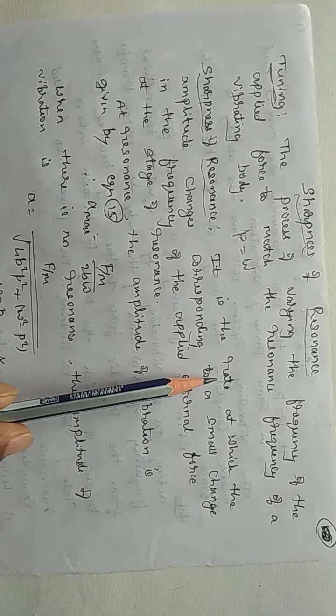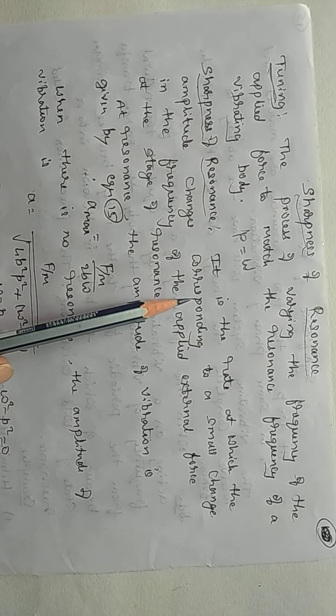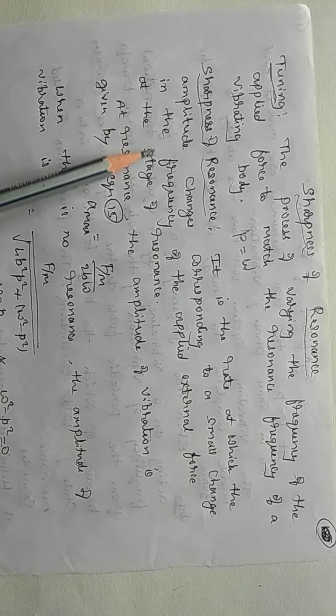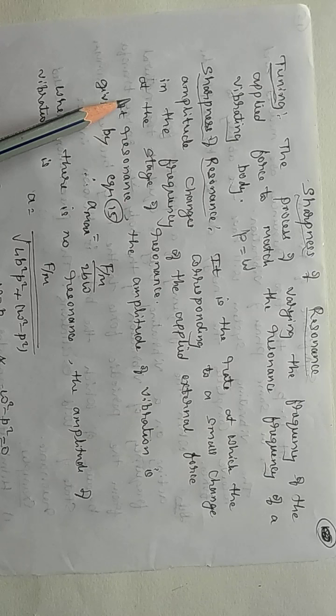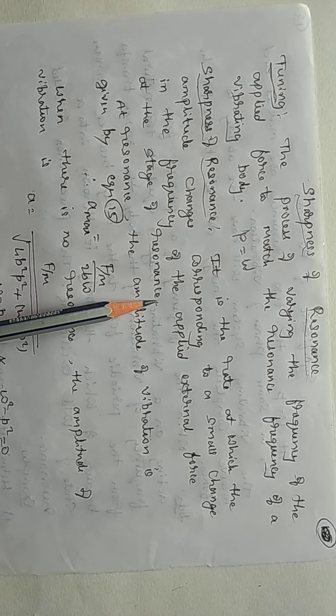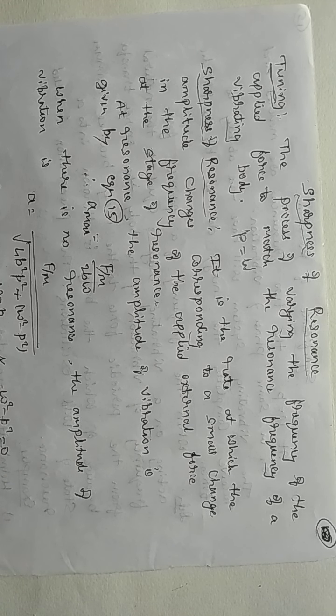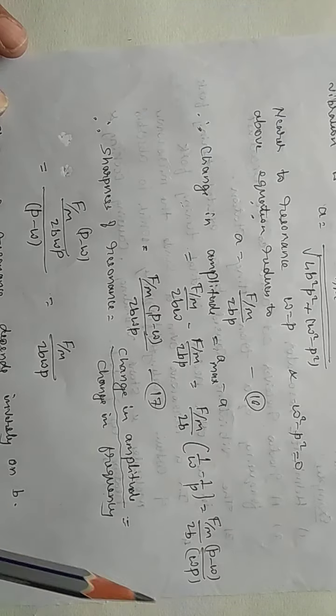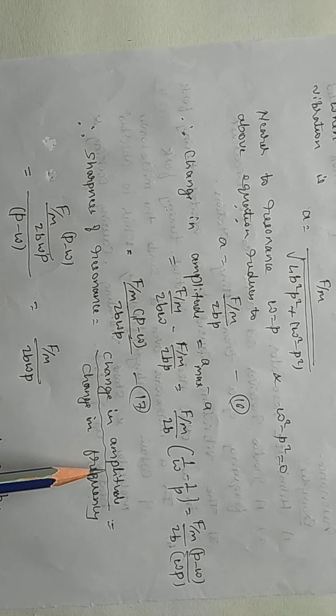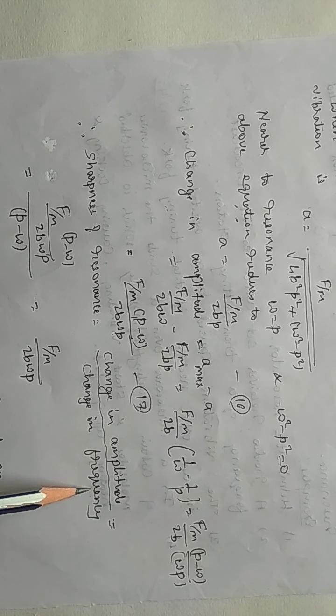It is the rate at which the amplitude changes corresponding to a small change in frequency of the applied external force at the stage of resonance. So at the time of resonance, the rate at which the change in amplitude takes place with respect to a small change in the applied frequency, that ratio is what we call the sharpness of the resonance. In simple words, it may be defined as change in amplitude divided by change in frequency.